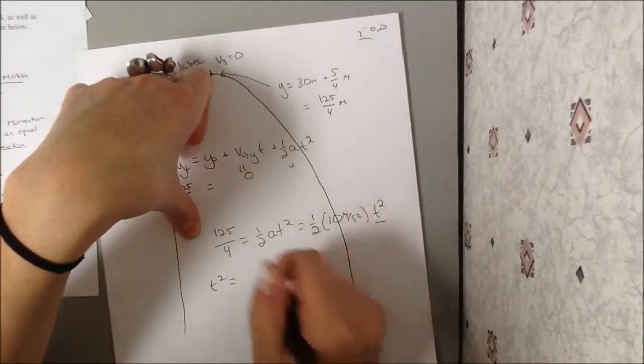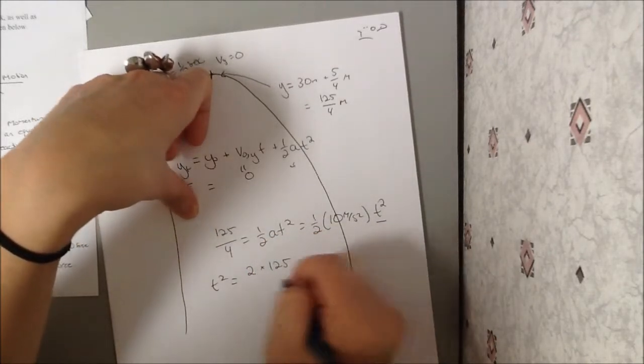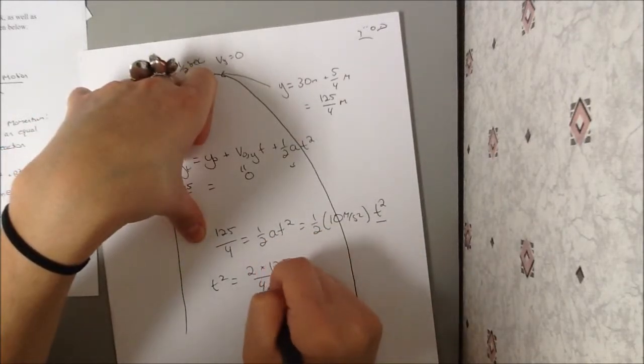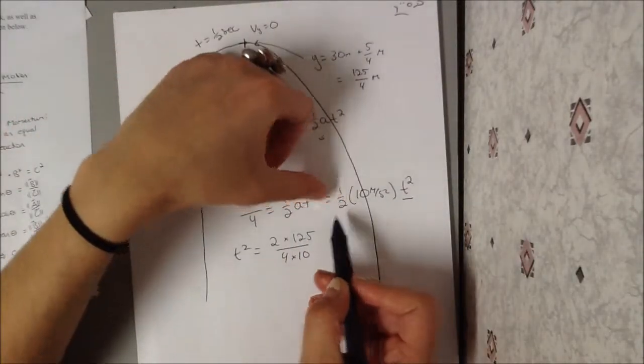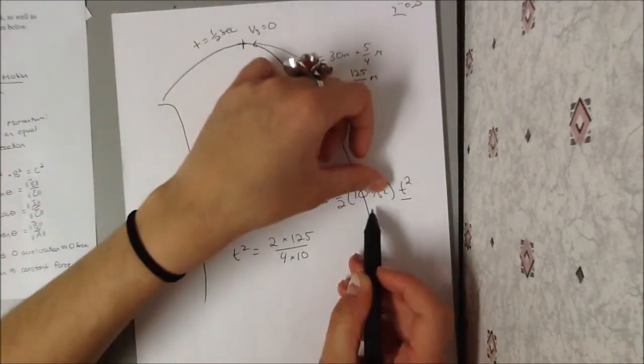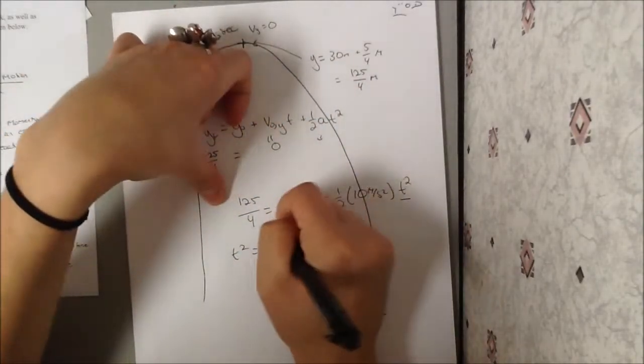because we're going to multiply both sides by 2, times 125 over 4, divided by 10. And that's just algebra. If you do it yourself, you'll see that it works, because I multiplied 2 on both sides, and then I divided 10 on both sides. So this is meters per second squared, and this is meters.